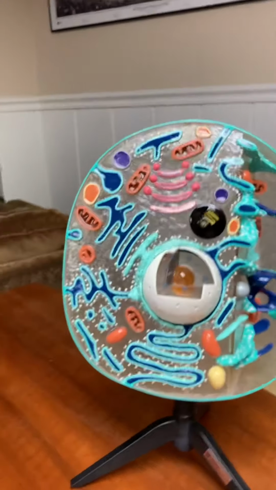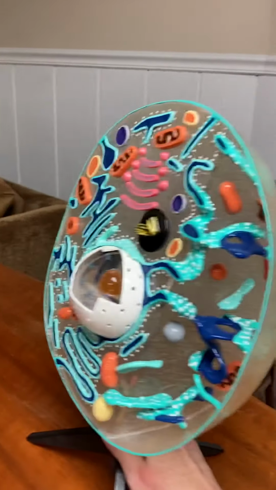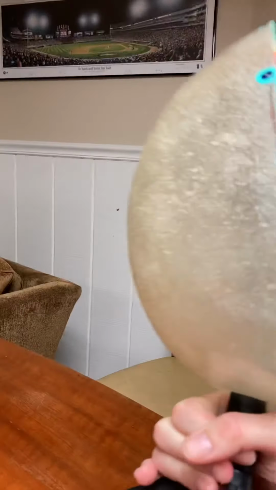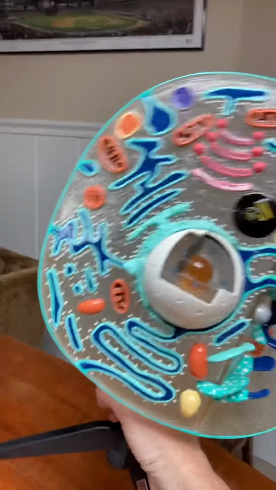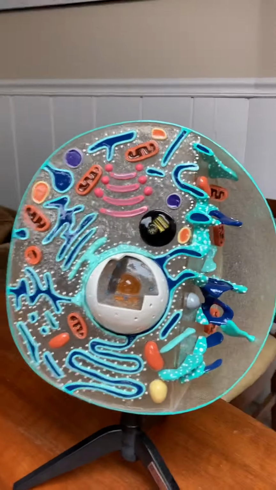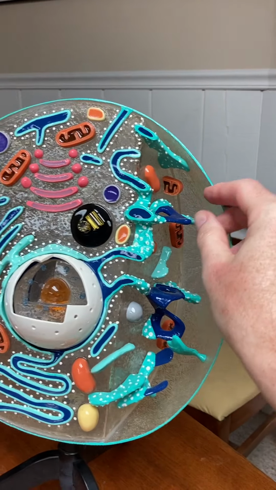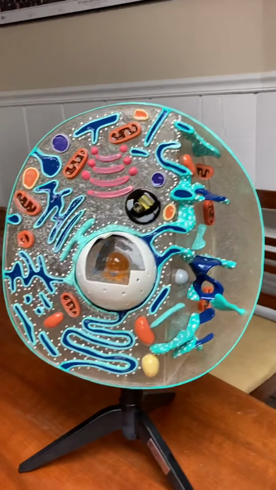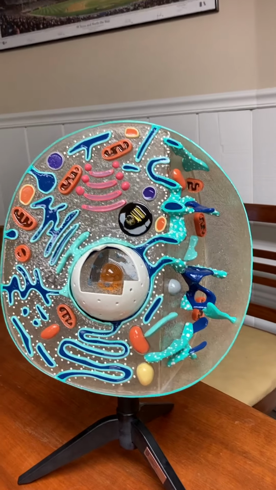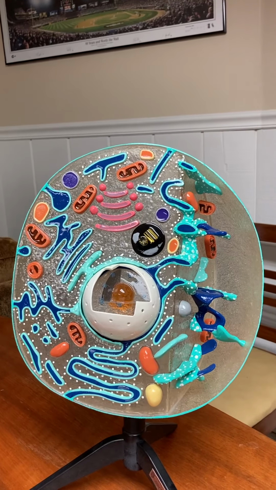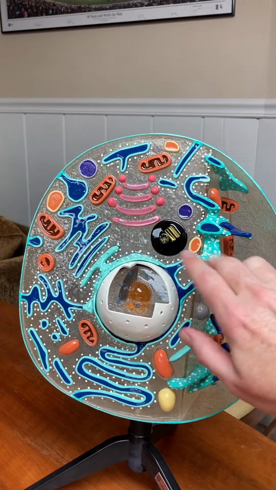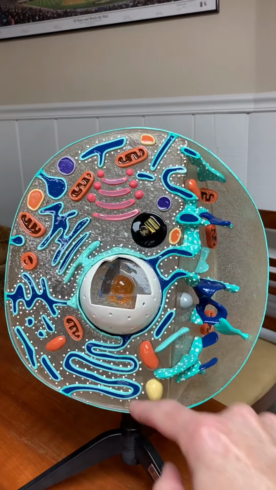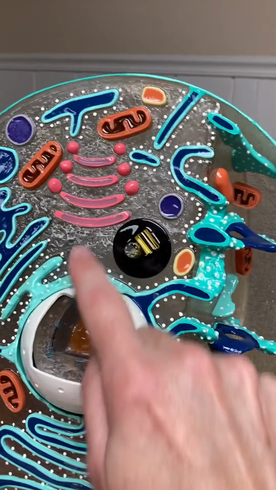So first, let me turn it around so you can see it in 3 dimensions. This is kind of big and unwieldy. So this is the plasma membrane, the membrane around the outside of the cells. This model is way better at the plasma membrane than the other model. And then the contents of the cell around the outside of the nucleus, this is the nucleus, this white structure, it's all called cytoplasm, and this shows you cytosol pretty well.